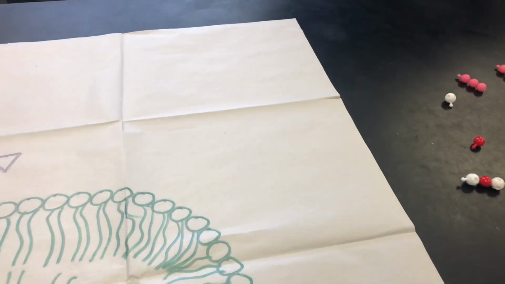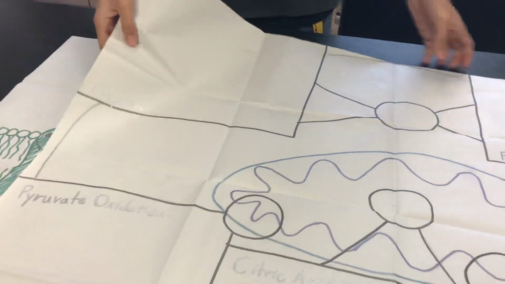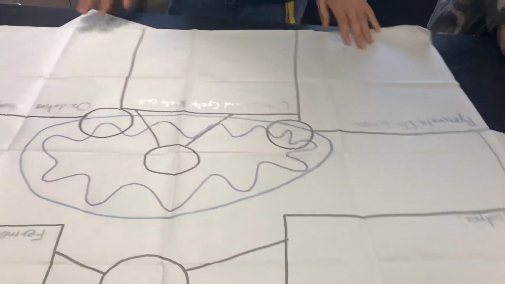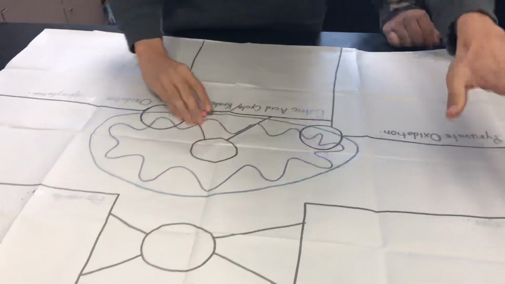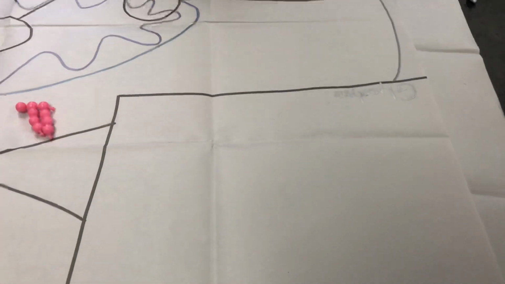Okay, and then we come over to glycolysis. It is upside down. Give us a second. It's fine. Okay, so glycolysis, we're going to pretend this area is glycolysis.